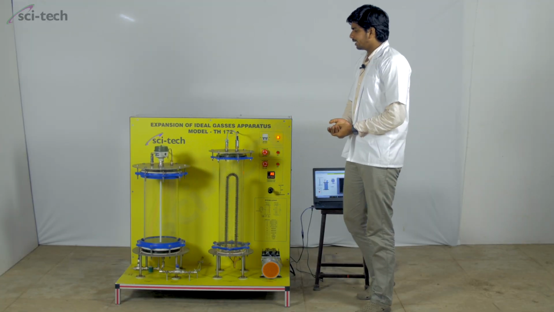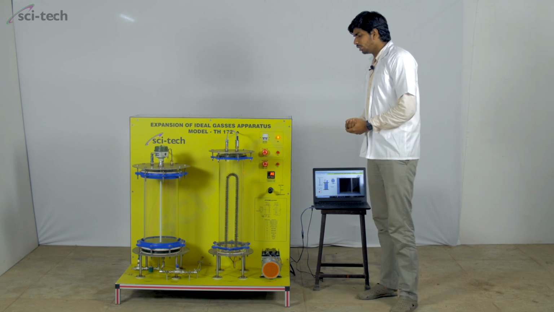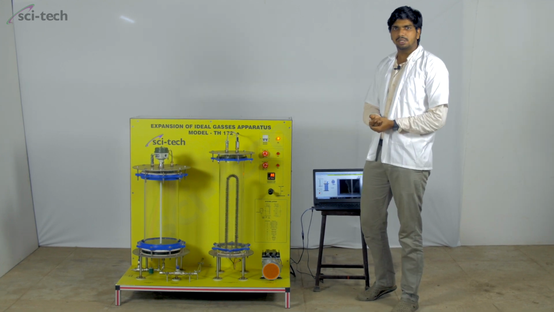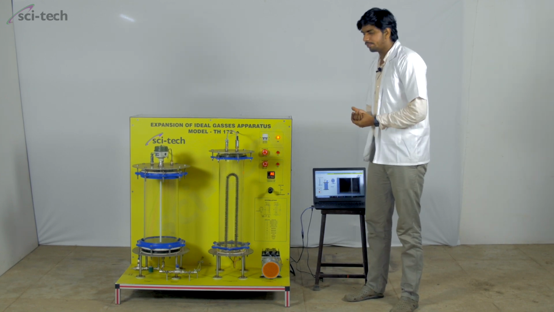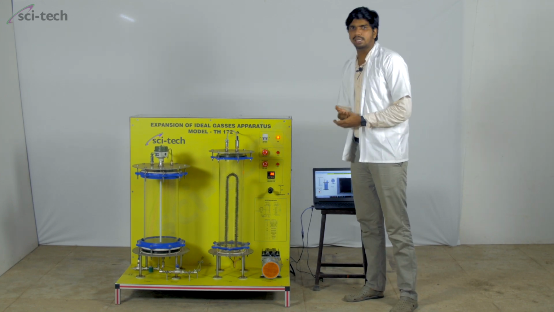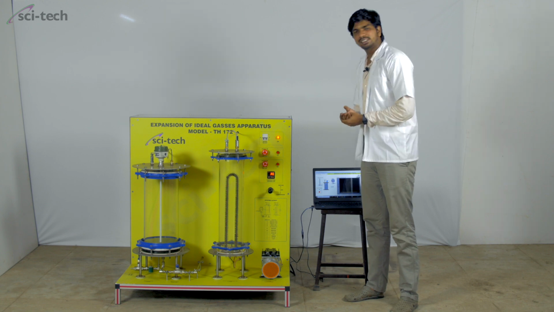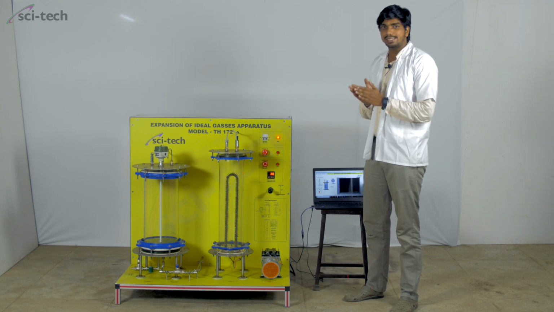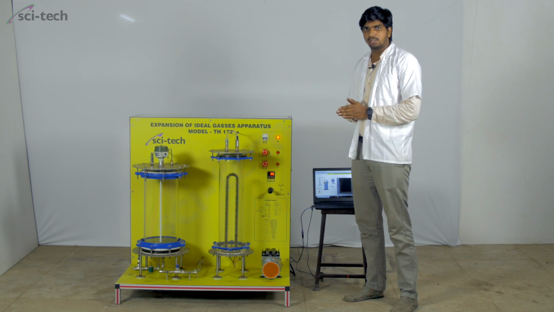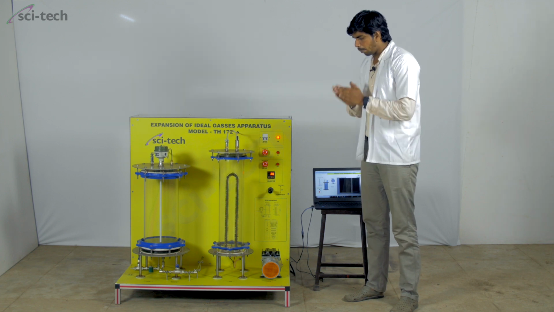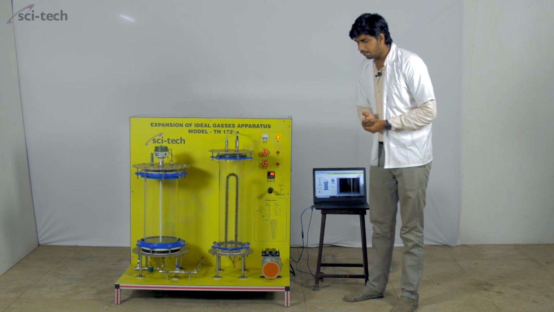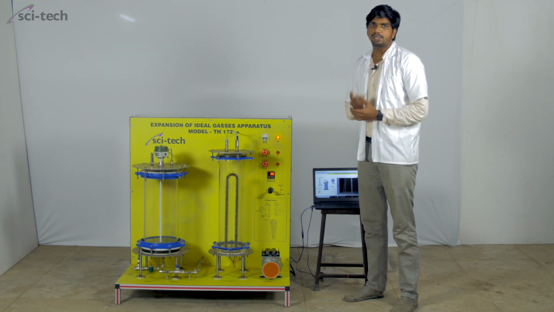In the expansion of ideal gases apparatus model TH172, after completing two experiments which refer to Boyle's law, let's get started with our third experiment, which refers to Gay-Lussac's law. Gay-Lussac's law states that pressure is directly proportional to the temperature, and here the volume will remain constant. Mathematically, P1 upon T1 is equal to P2 upon T2.